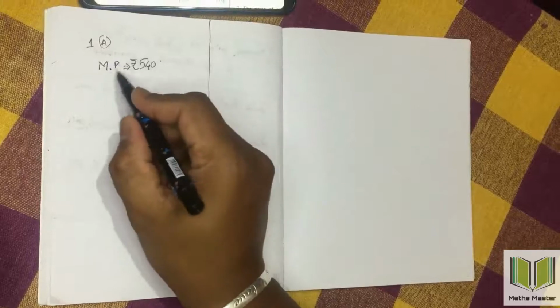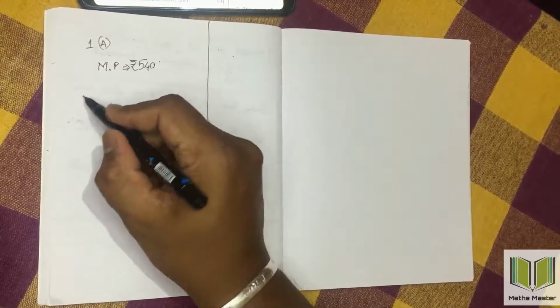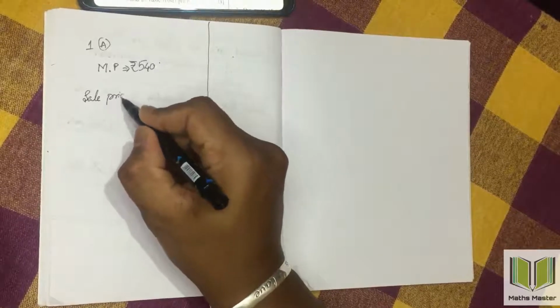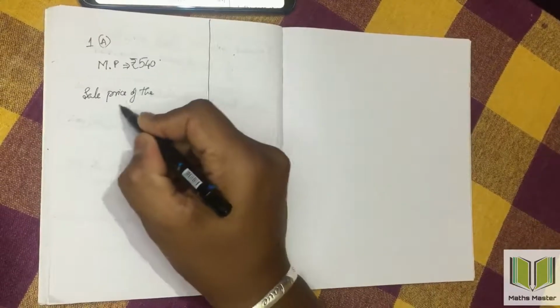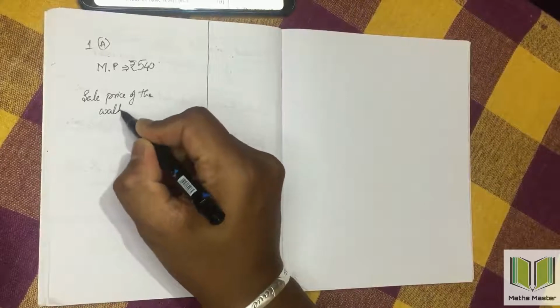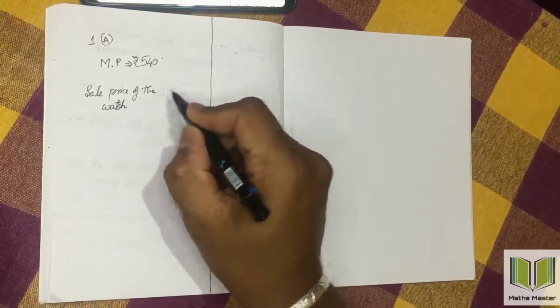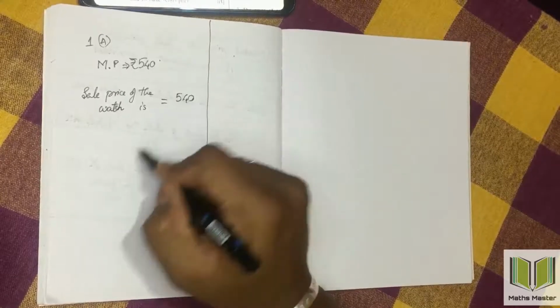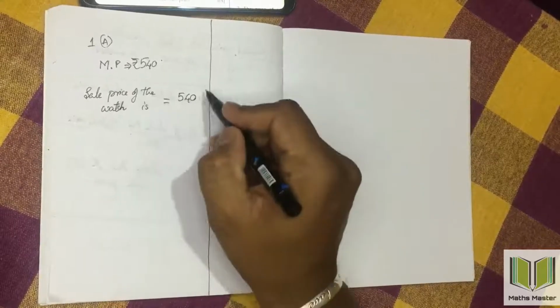I'm going to write it in a proper sentence now. In other words, sale price of the watch is rupees 540.